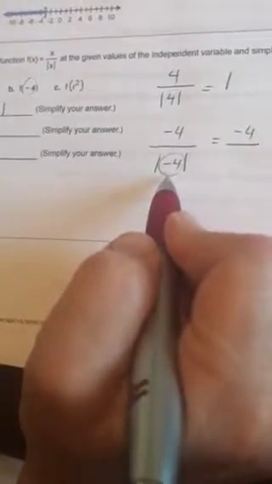Next one, B, I have to plug in negative 4. So negative 4 over absolute value of negative 4. So that's negative 4 over the absolute value function. Remember, that's the distance from 0. How far is negative 4 away from 0? 4. Thank you. 4. Got a little audience here. Okay. So I have negative 4 divided by 4 is negative 1.